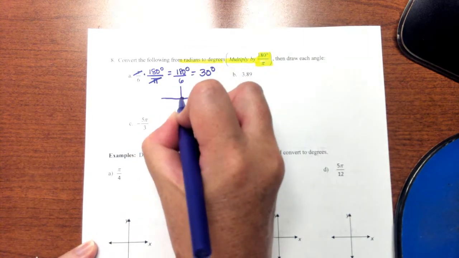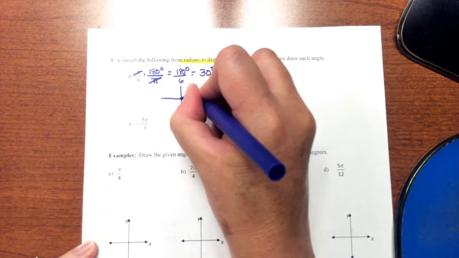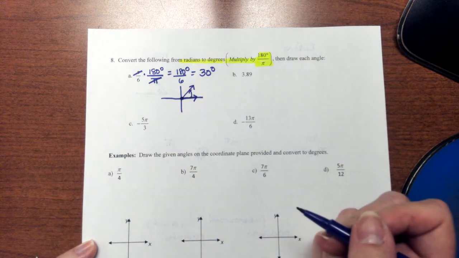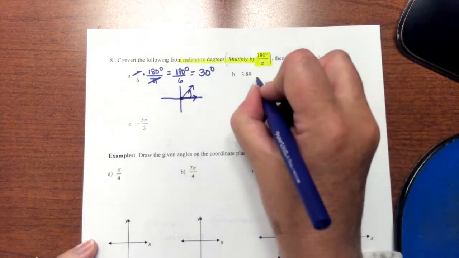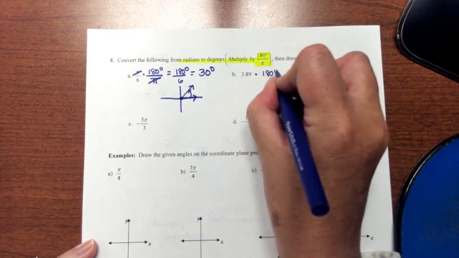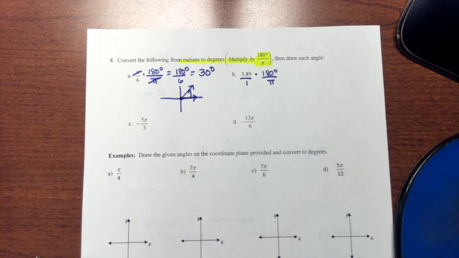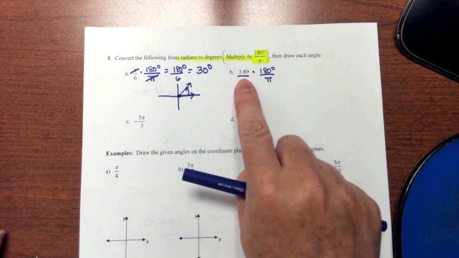Again, when I sketch this angle, there's my initial side, and a 30-degree angle is rotating in that clockwise direction. 3.89. Now notice this doesn't have a pi in it, so what does this tell you? This is going to be an approximate radian angle measurement. I'm still going to multiply by 180 degrees over pi. Remember, all they've done is multiply out that pi. So this is not an exact radian, this is an approximation.